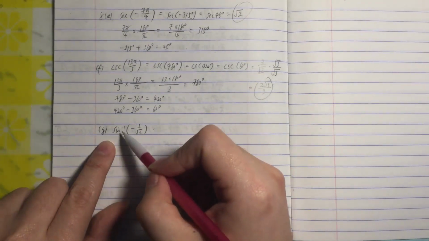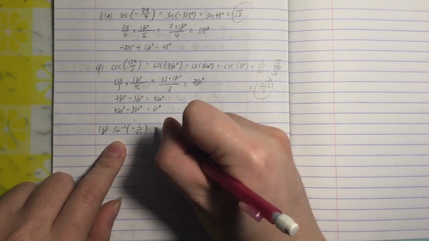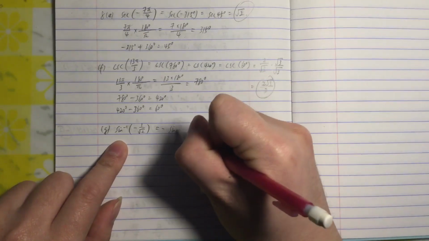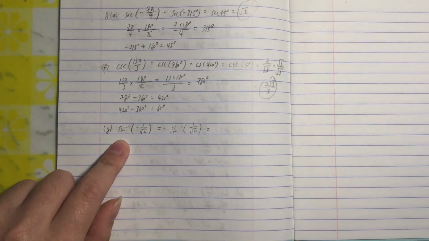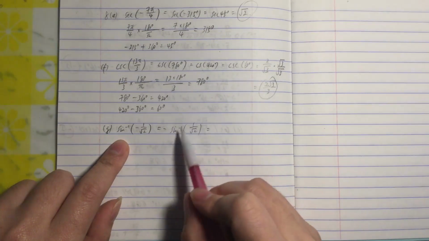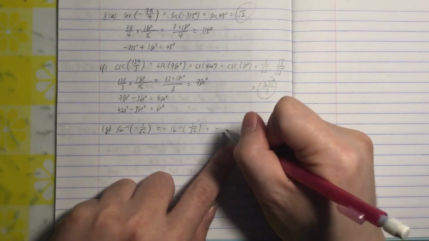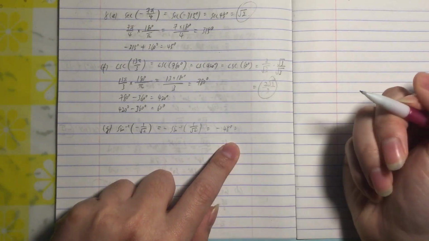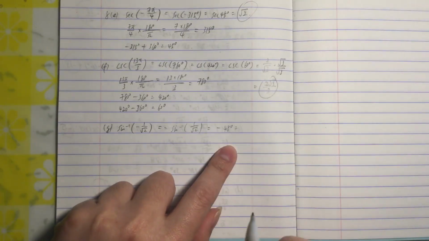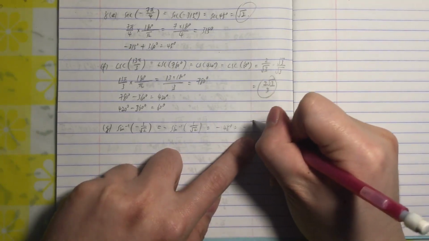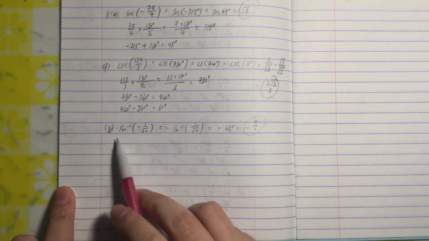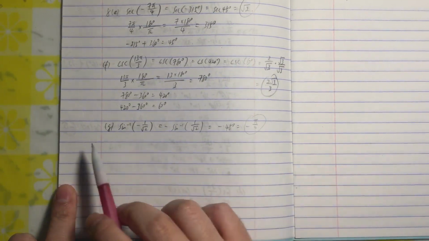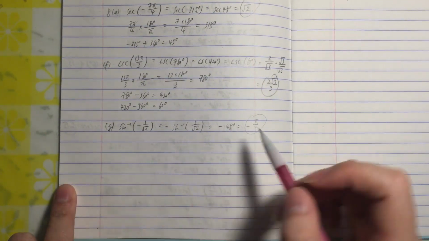Here, for inverse of sine, if the inside is negative, I can directly pull out negative sign. I get negative inverse sine of 1 over radical 2. We know that sine 45-degree angle is 1 over radical 2, which means that's negative 45 degree. If I convert 45 degree to radian measure, that's negative pi over 4. For inverse trigonometry functions, we must write the final answer in radian measure.